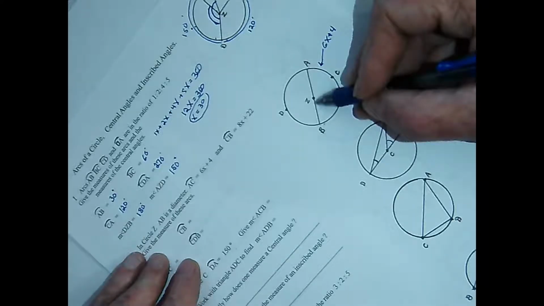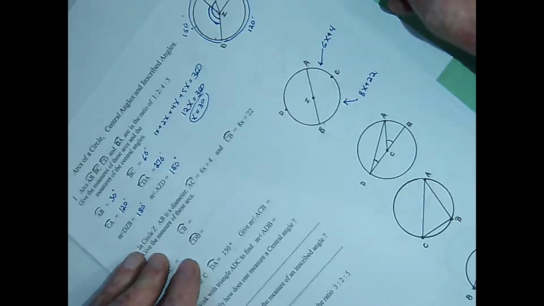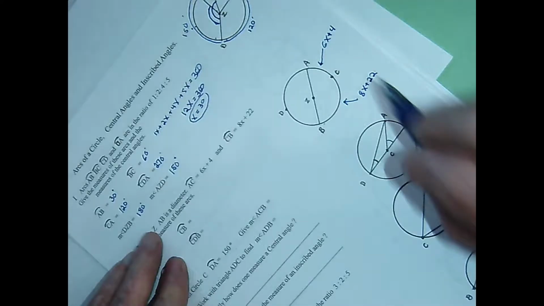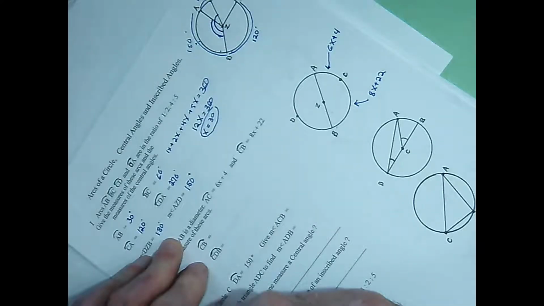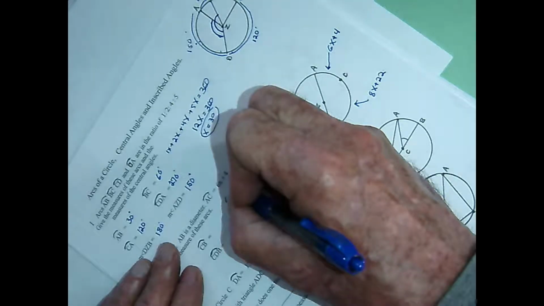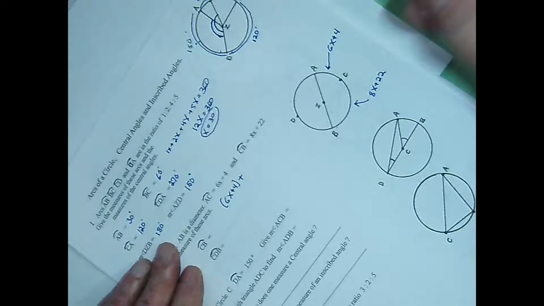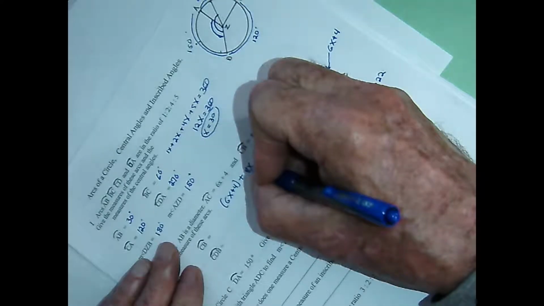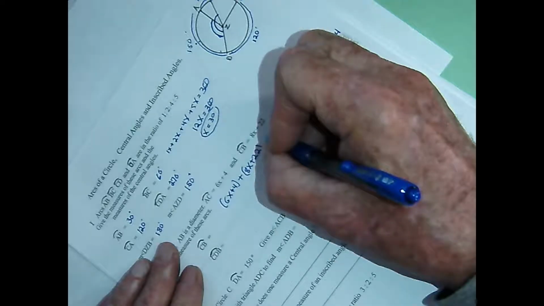Because this is a diameter, here we have arc ACB being a semicircle. The arcs of a full circle add up to 360. The arcs of a semicircle add up to 180. So our equation here ought to be that those things add up to 180. 6x plus 4 plus the other arc, 8x plus 22. Those ought to add up to 180. They're the arcs of a semicircle.